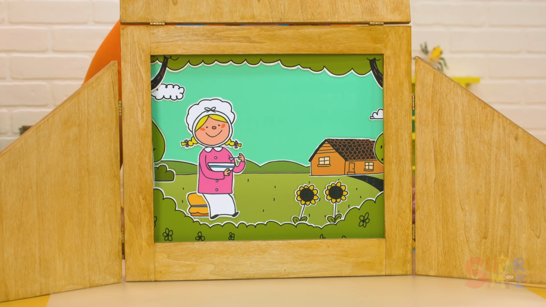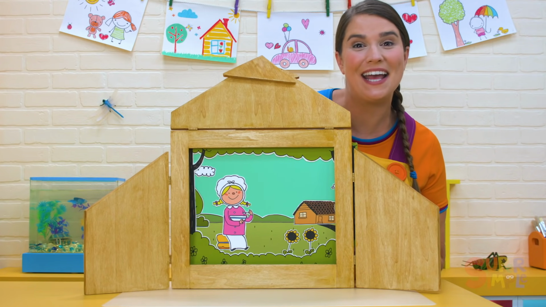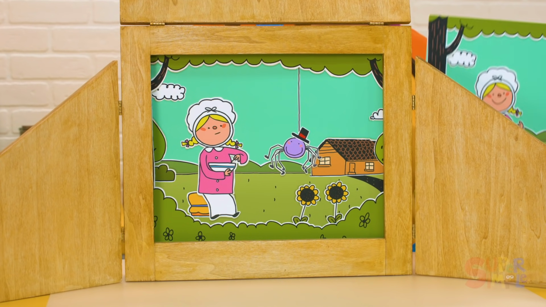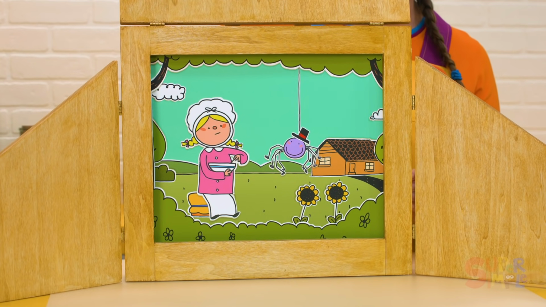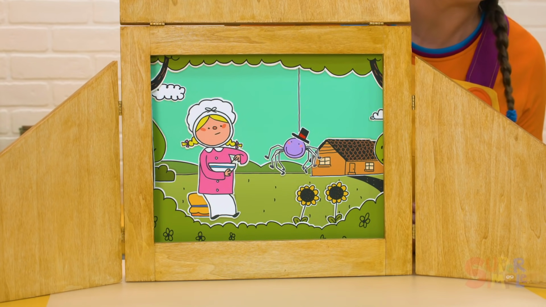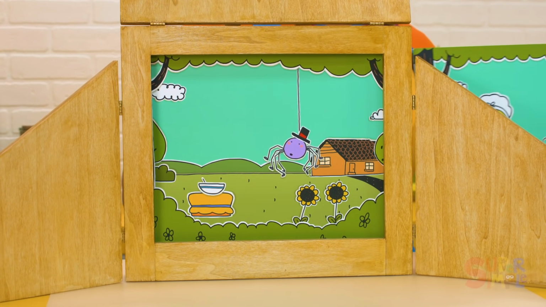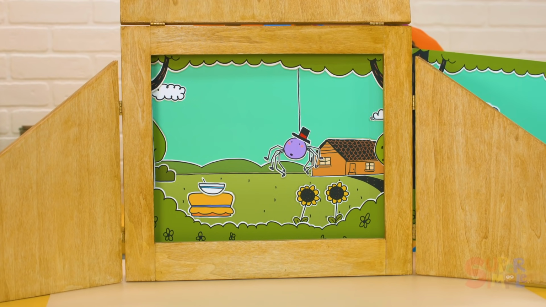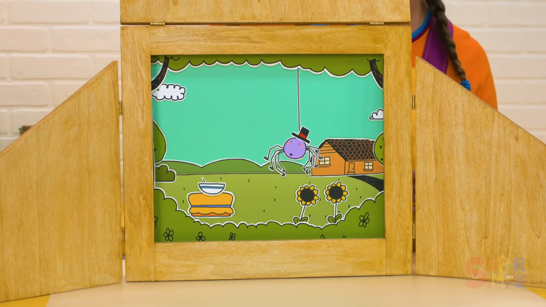Little Miss Muffet sat on a tuffet, eating some curds and whey. Curds and whey, yum, yum. Along came a spider who sat down beside her. Hello, mind if I sit here? and frightened Miss Muffet away. Where'd she go?